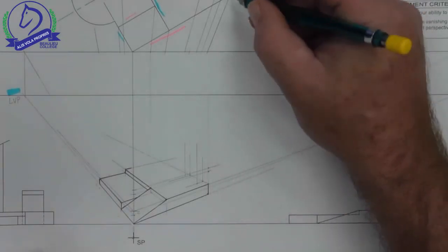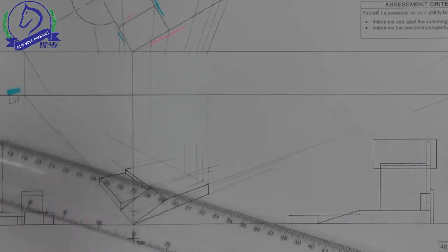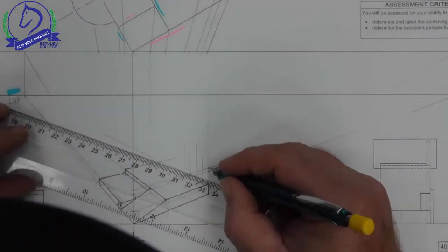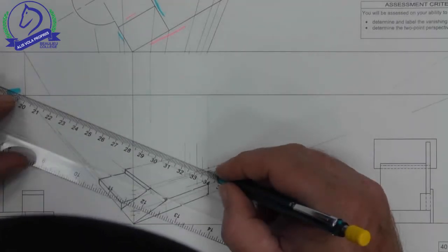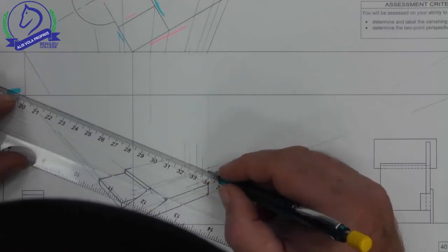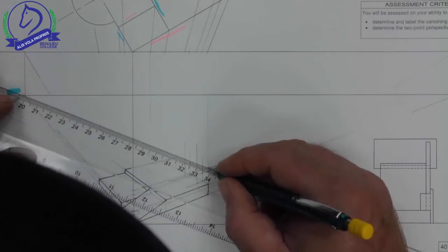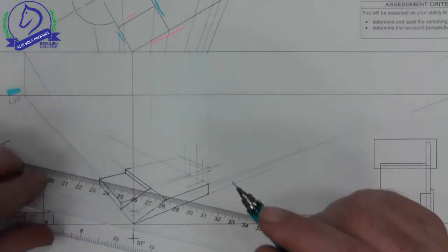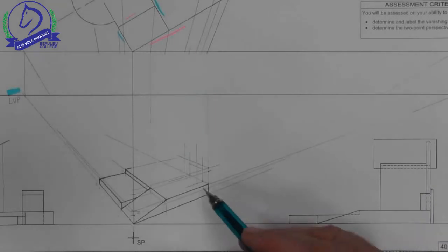This is where they are hitting the corner, and we now need to change direction. I'm changing direction to my left vanishing point now, and that gives me that little change in height that I see over here on that back edge.